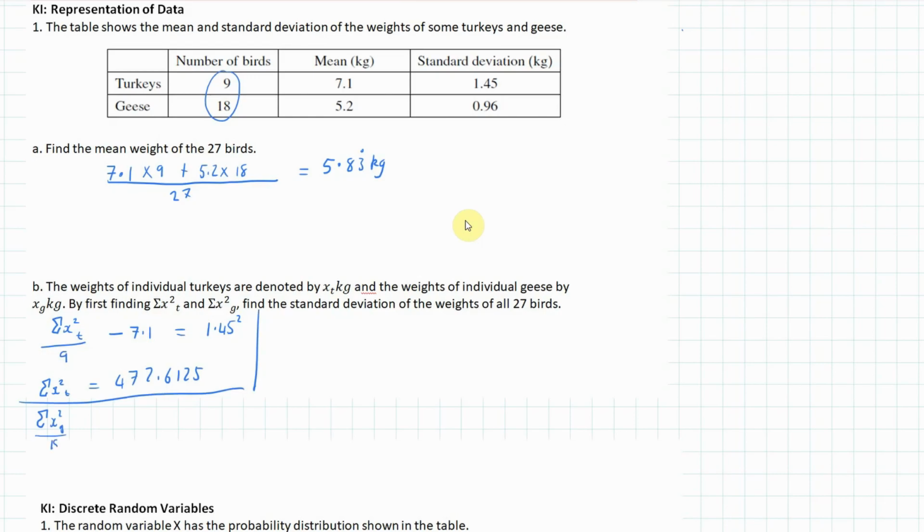And then I'm going to do exactly the same thing with the sum of x squared g, and that's going to be over my 18 birds. Subtract, I should have had my mean squared up there. Subtract my mean for the geese squared, and that should equal my standard deviation squared to give me my variance. And when I do a little bit of rearrangement here, I was getting that the sum of x squared g is approximately 503.3088. Now that we have this data, we can work out the standard deviation.